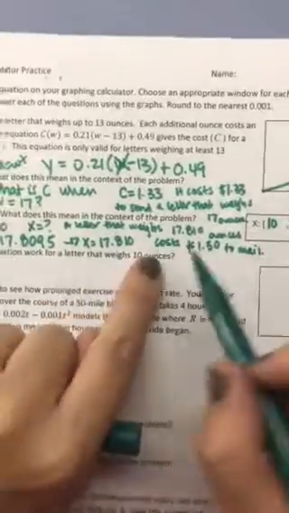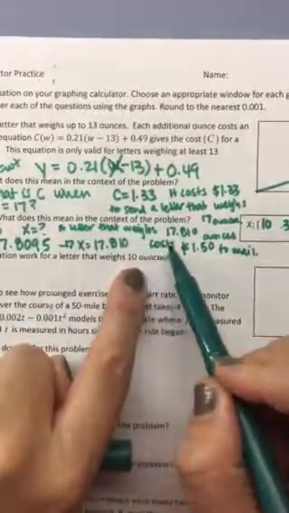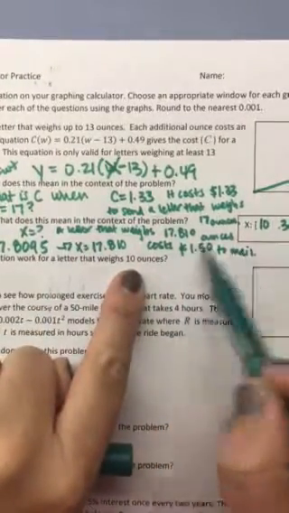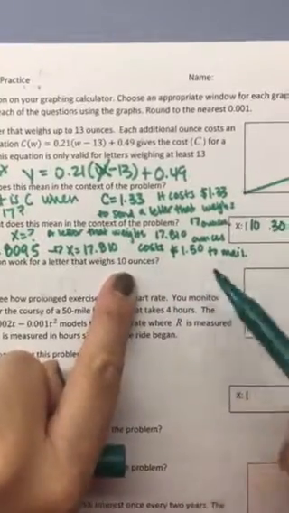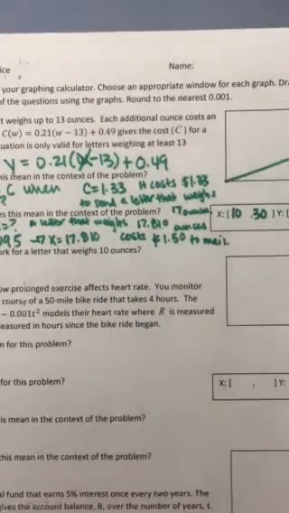All right, so a letter that weighs 17.810 ounces costs $1.50 to mail or to send.